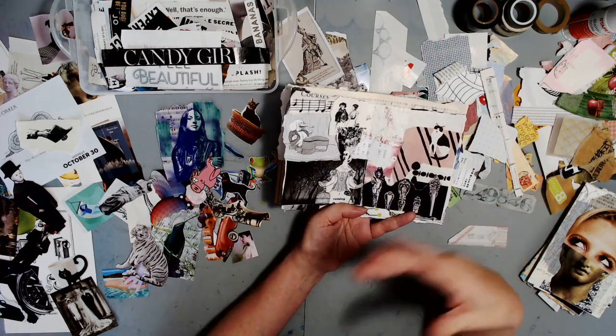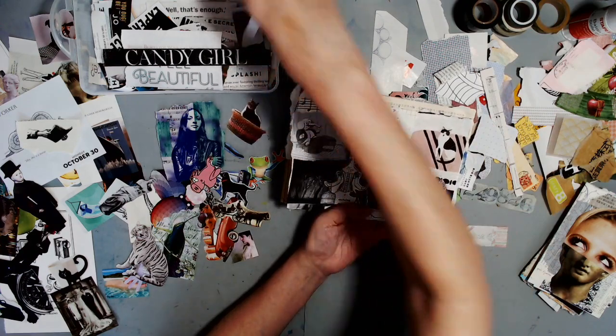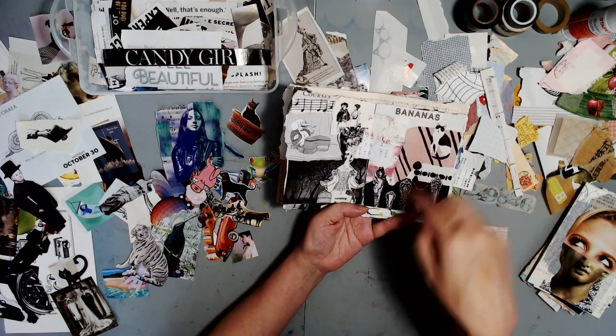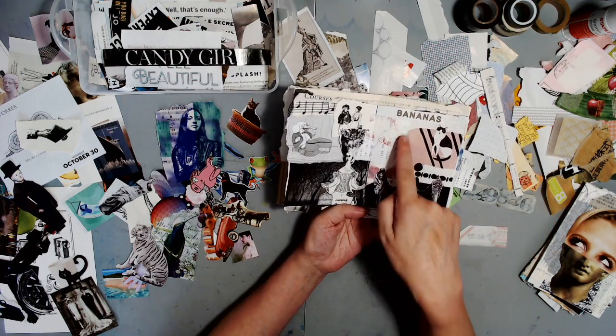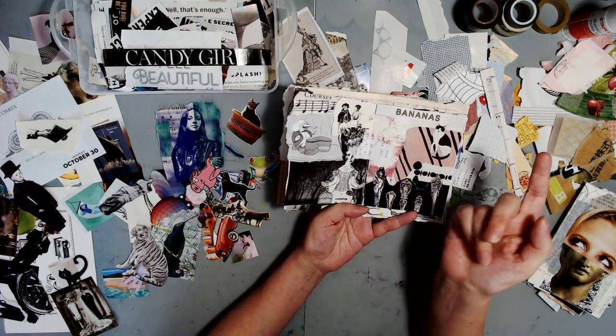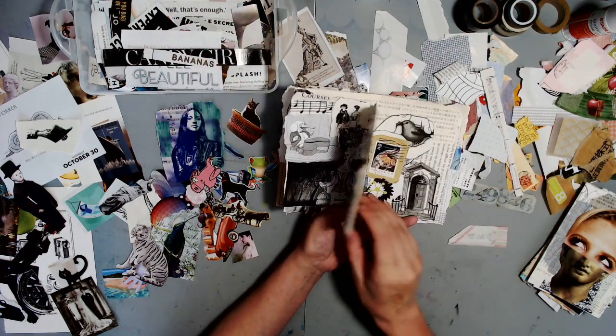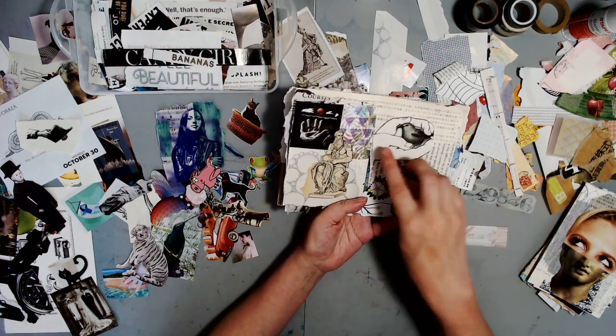Just go back and add some things. You could add words in places that need a little bit of camouflage. Maybe some really white spot that's catching your eye that you want to cover up. So keep going.